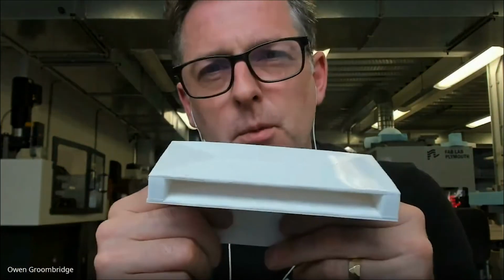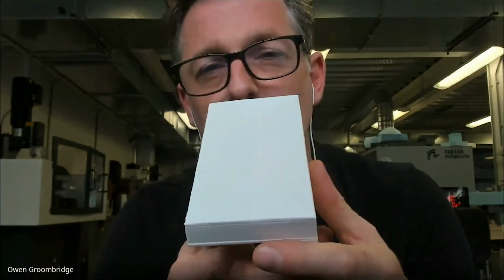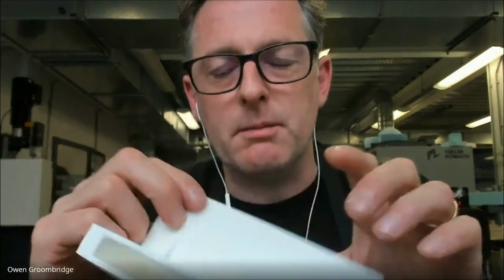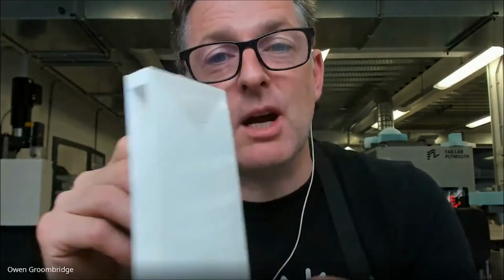So this is a problem with FDM printing, but it is fairly quick and it is relatively cheap. Now, I was going to work out the relative cheapness of such things. I forgot to do it. But I can tell you that this is about, to our students anyway, 5 pence a gram.